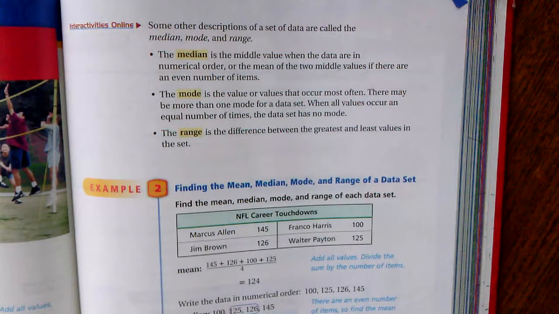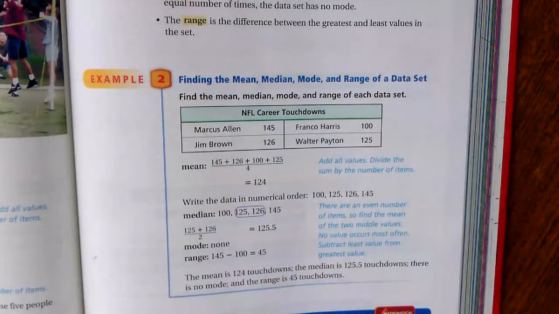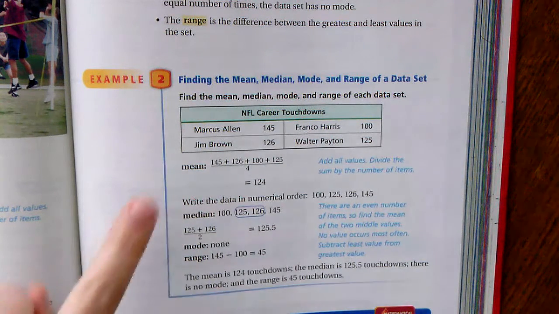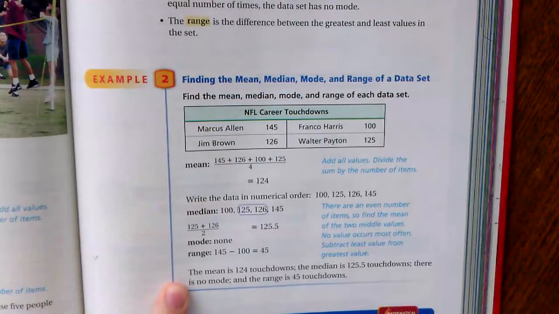And the range is the difference between the greatest and the least values in the set. So the biggest number and the smallest number, you subtract them, and that is going to be your range. Right down here, it gives an example where you would find the mean, median, mode, and range for the data that it gives you. So you might come across an example, and it will kind of just show you how to go through them down here.